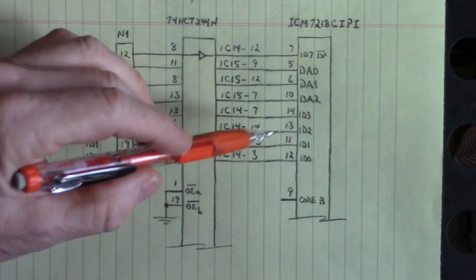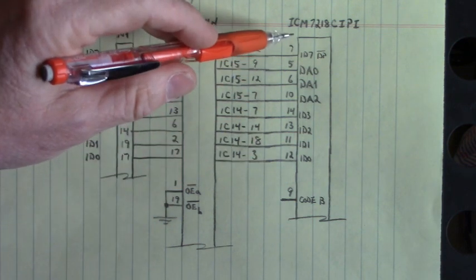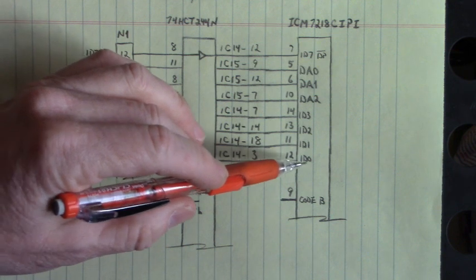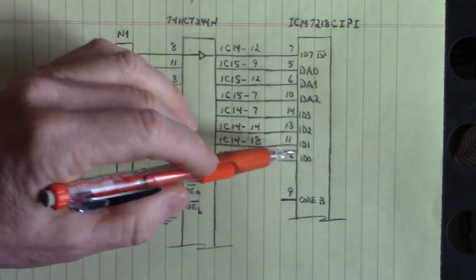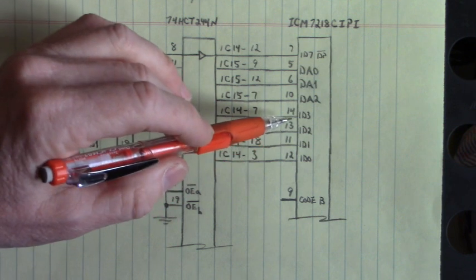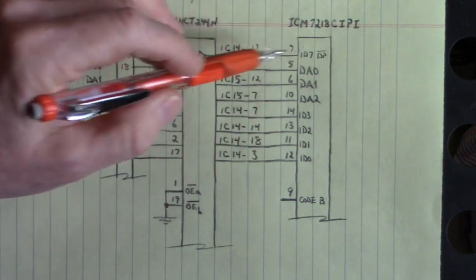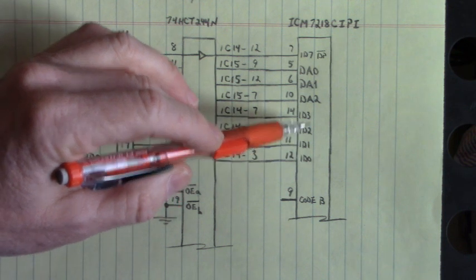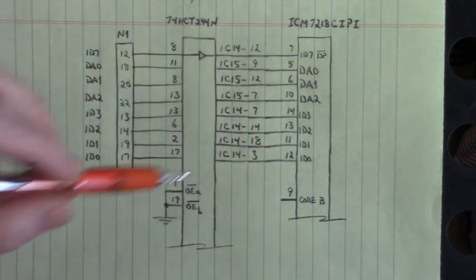The characters are determined from ID0, ID1, ID2, ID3, and ID7. That's input data 0, 1, 2, 3, and 7.